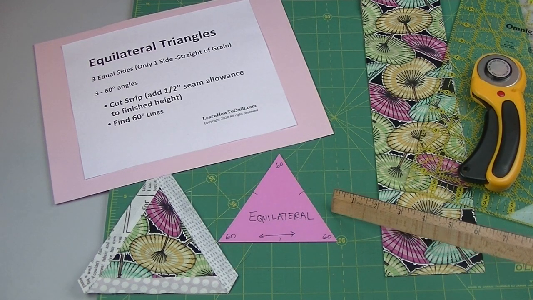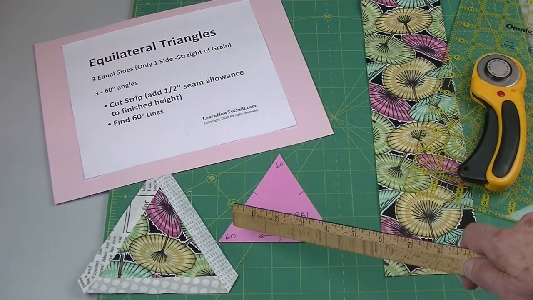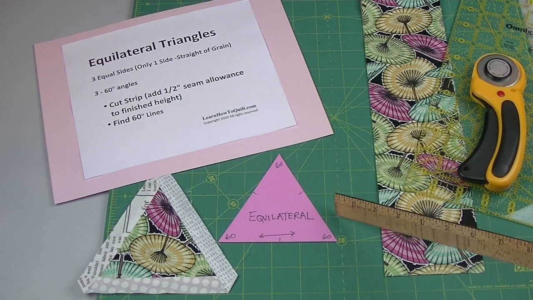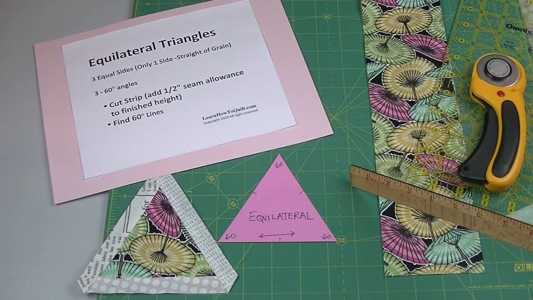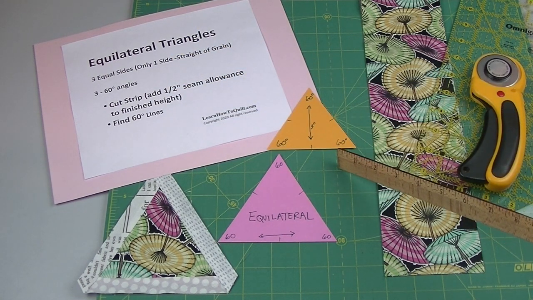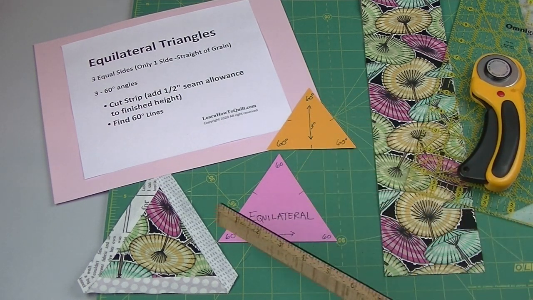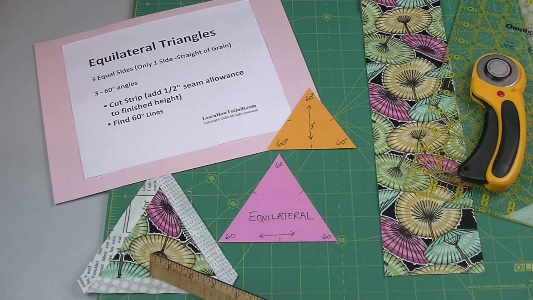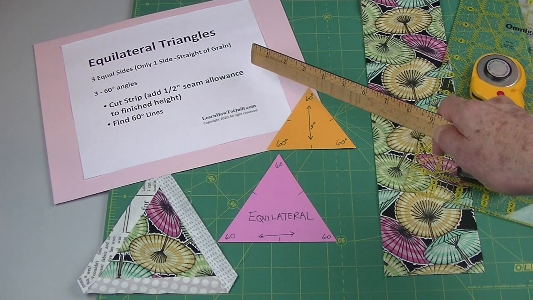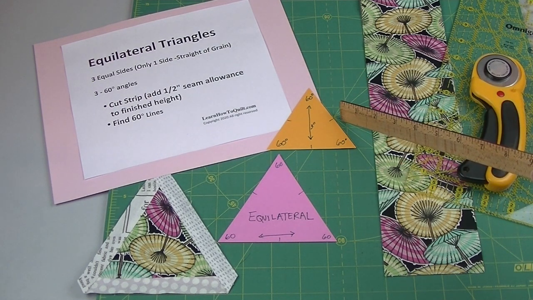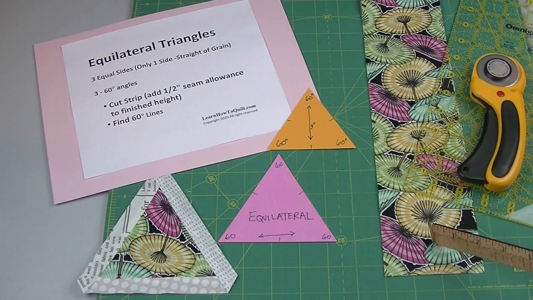An equilateral triangle has 3 equal sides and 3 60-degree angles in each corner. I bring this up because in order to cut these triangles, you need to find the 60-degree lines on your mat or on your rotary ruler. To cut an equilateral triangle, you measure the finished size of the height of your triangle. So on this triangle, I would measure from here to here, not the sides, but the height, and then add 1/2 of an inch for seam allowances. If I want to sew a 3-inch equilateral triangle, I need to cut a strip 3 1/2 inches wide.